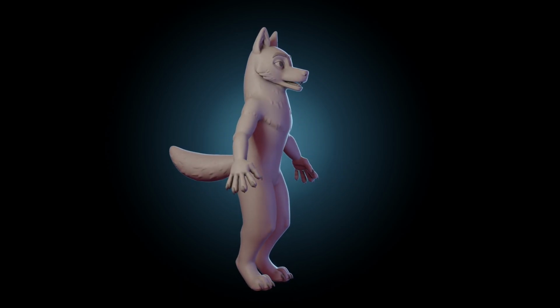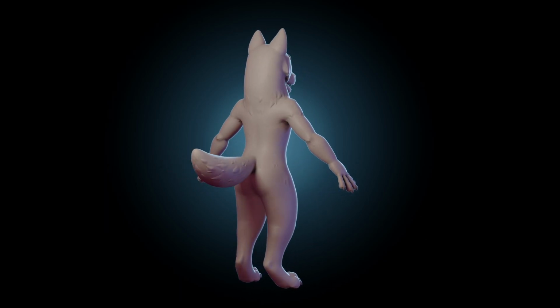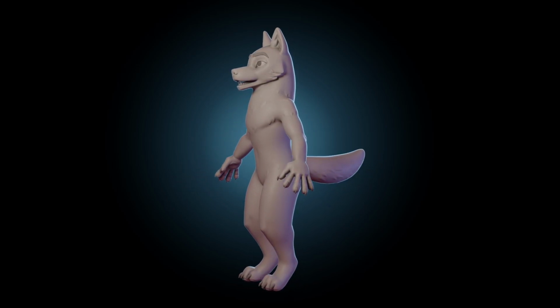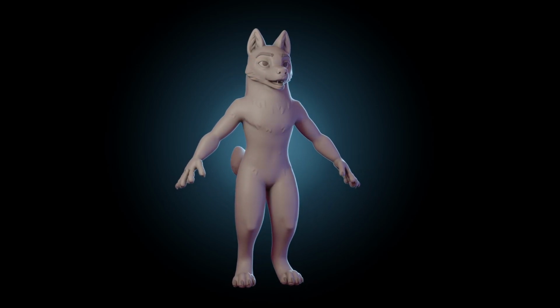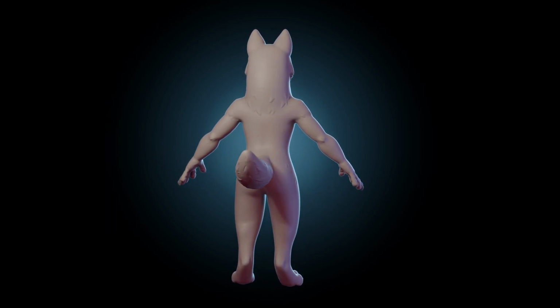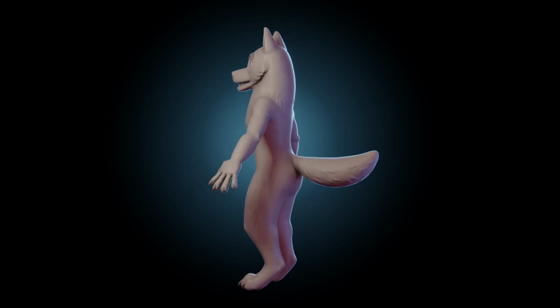Anyway, that's been all for this sculpt. I'll be uploading the rest of the process for this model over the next week or two, either just as basic time lapses or maybe with some more talking, depending on what you guys think or what I have time for.